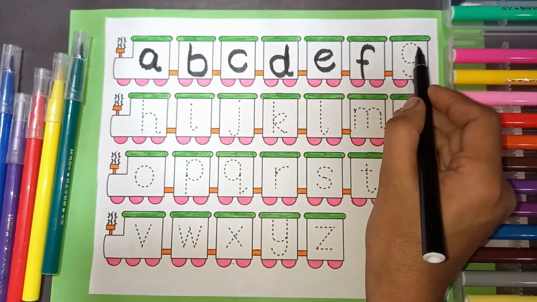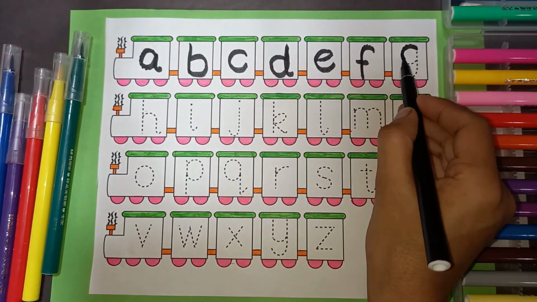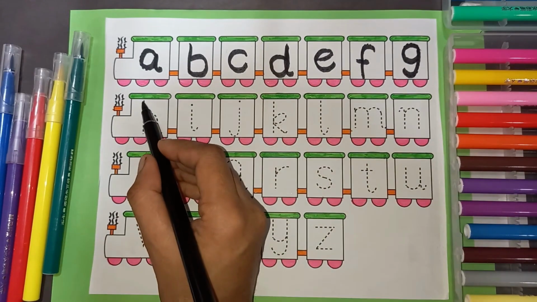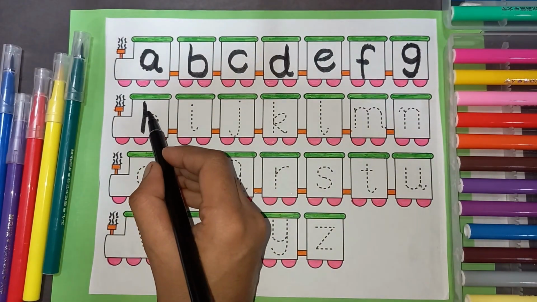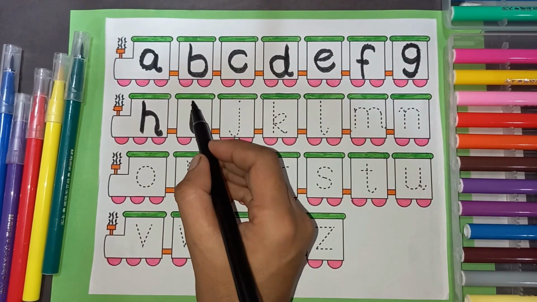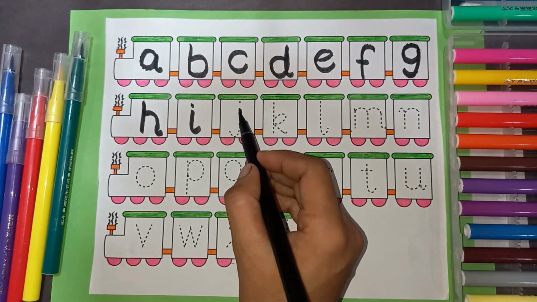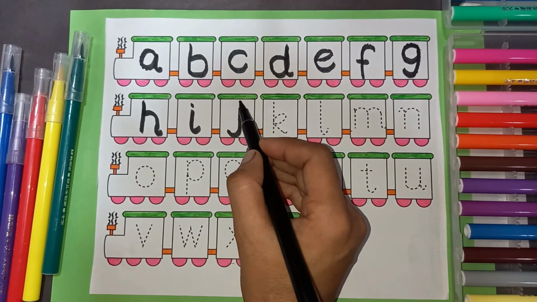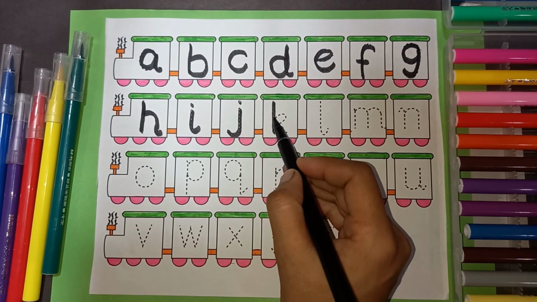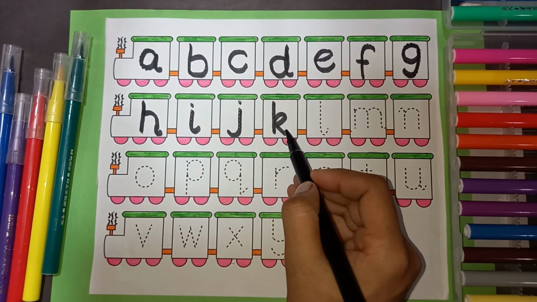F is for fish. G is for giraffe. H is for house. I is for iron. J is for jug. K is for kettle.